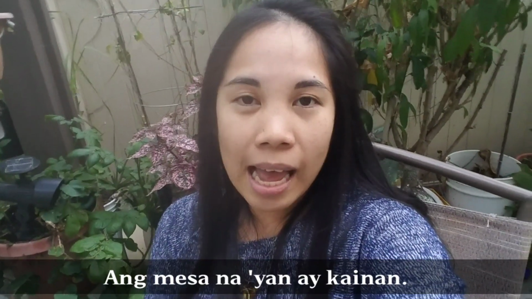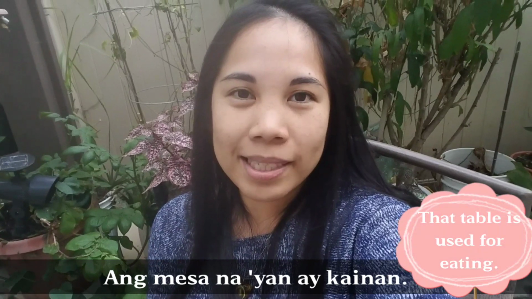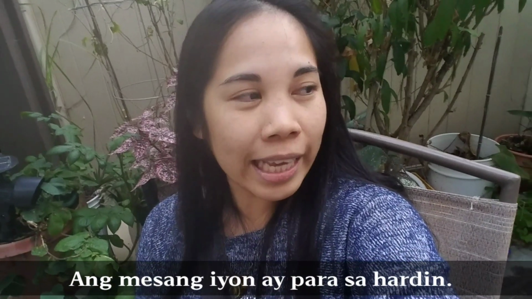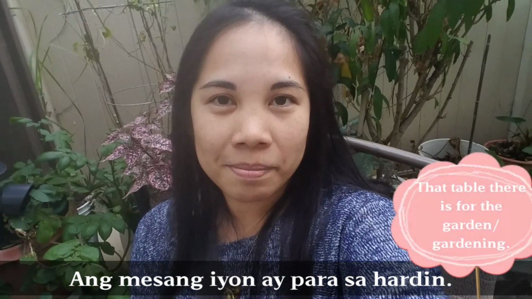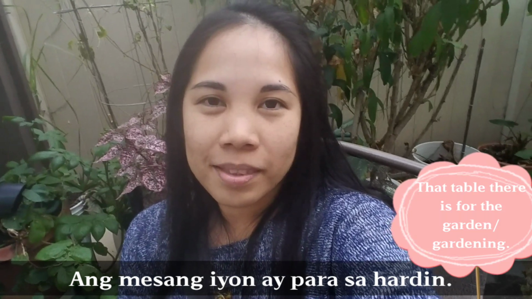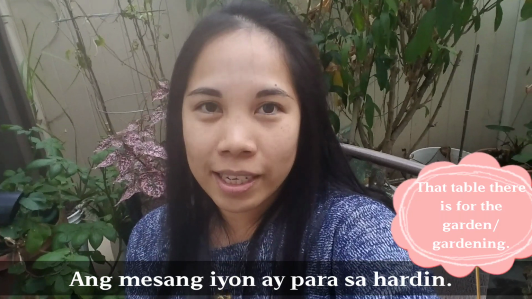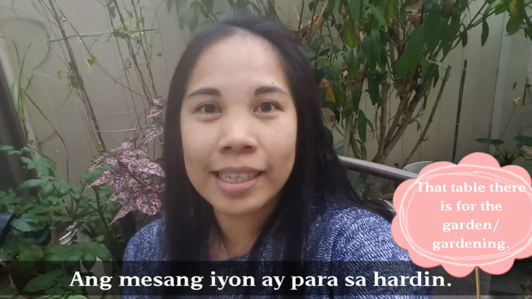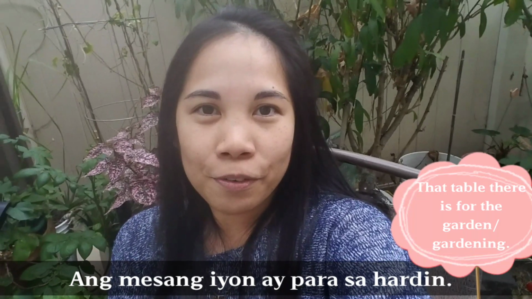So let's say that ang mesa na yan ay kainan. Ang mesang iyon ay para sa hardin. So the table here is specifically for eating, and the table there is for gardening.